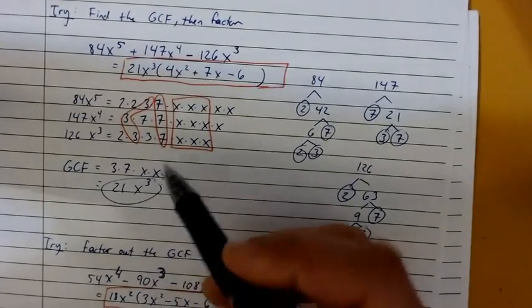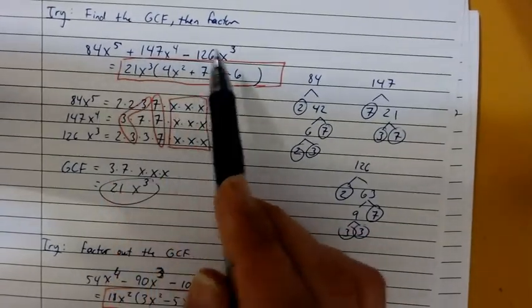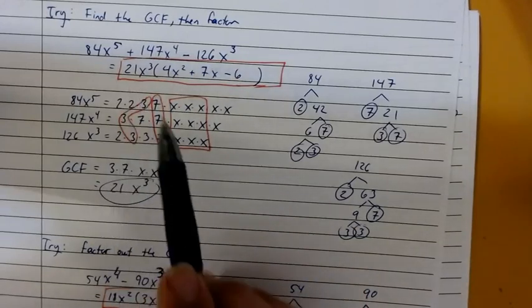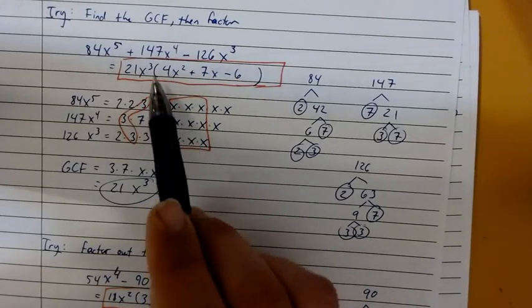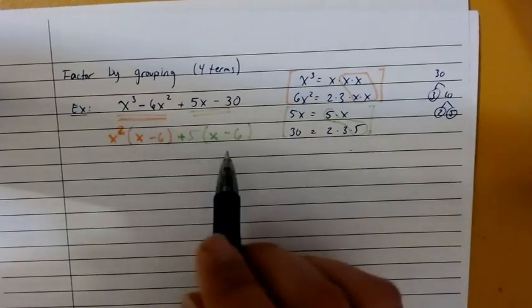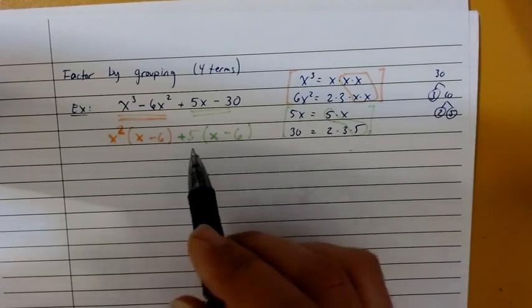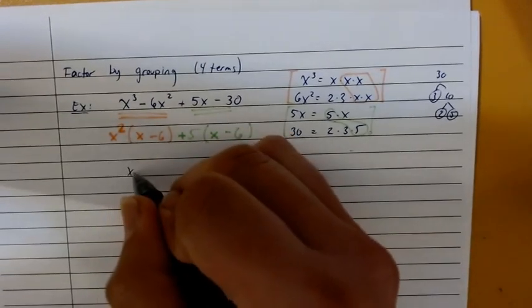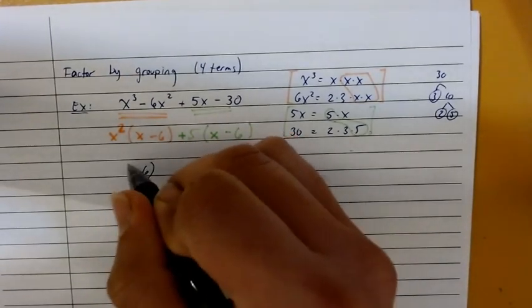Just like in our previous examples here, all of these had a factor of 21x to the third. So that gets factored out, and we write that down in the front. Okay, well, here, between the green and the orange, they both have an x minus 6 as a common factor. So I will factor it out and write it in the front.